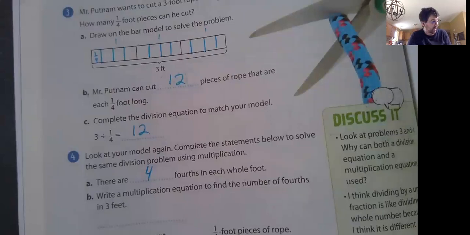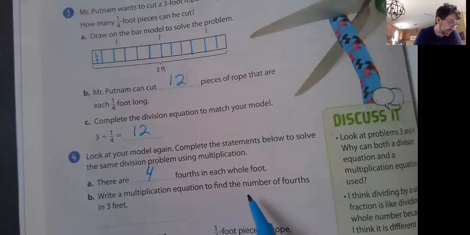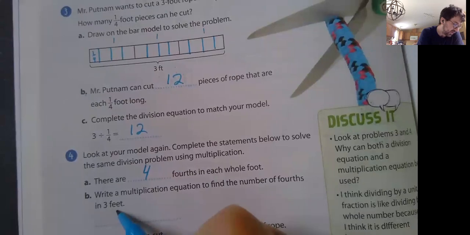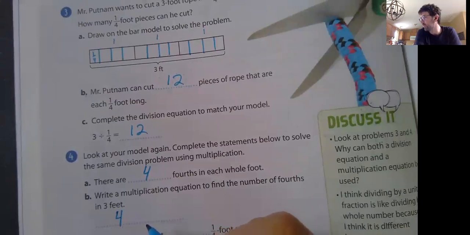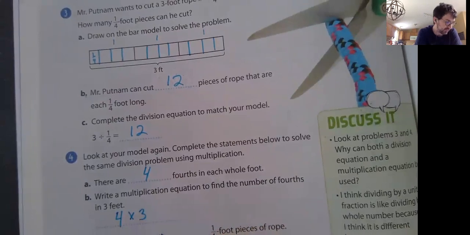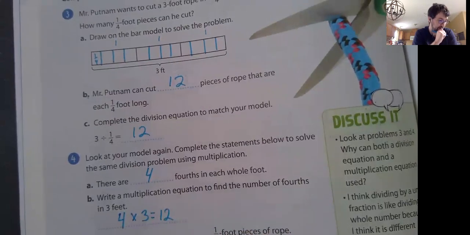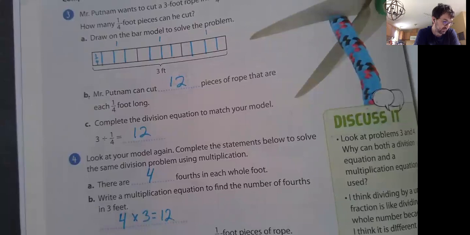Okay. Now it says write a multiplication equation to find the number of fourths in 3 feet. Okay, so it'd be 4, right? It would be 4 times 3, right? That equals 12. Perfect. Okay, there are 4 fourths times 3 feet, and that gives me 12. Easy peasy.